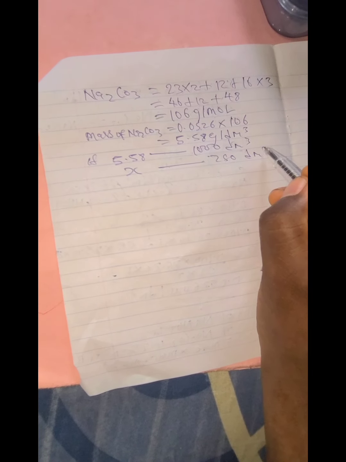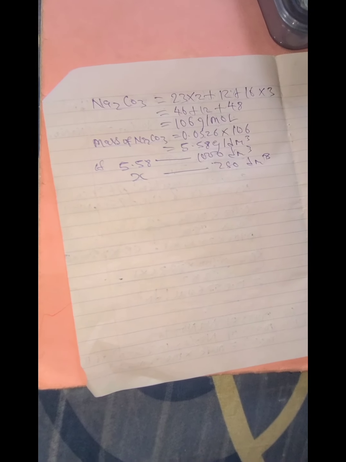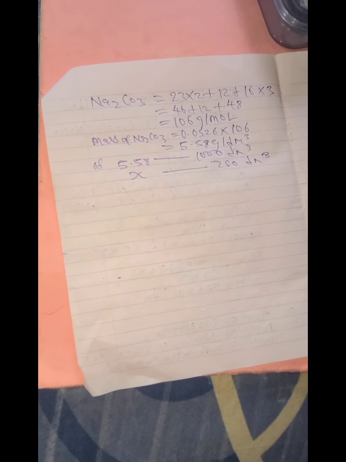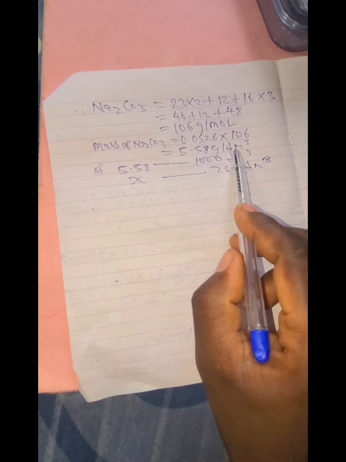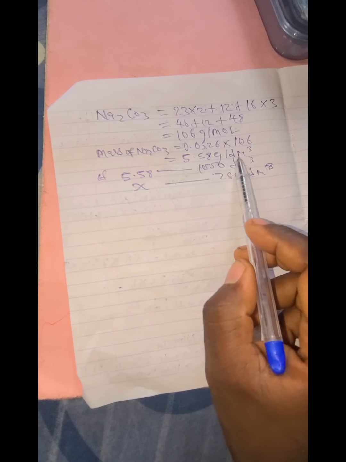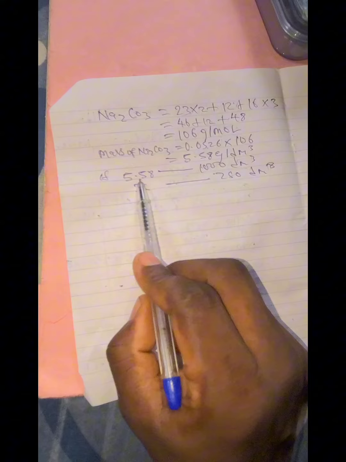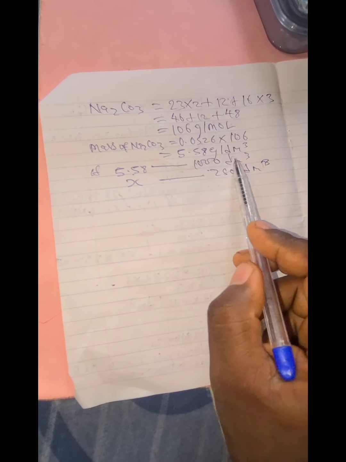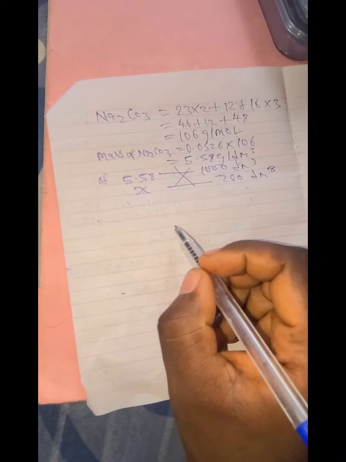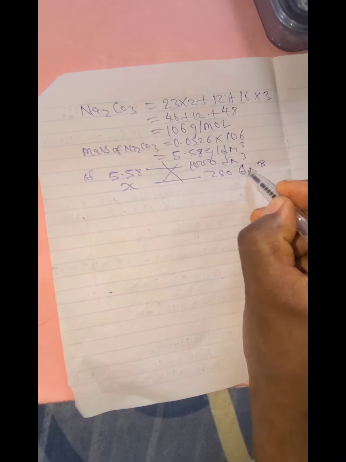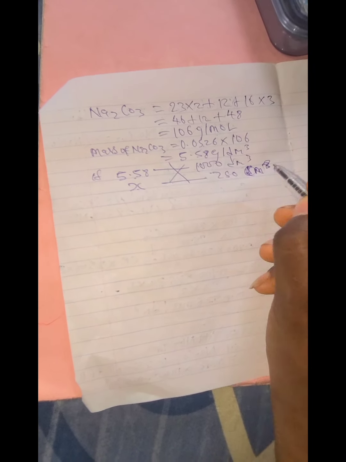As simple as that. Yes, they asked us to calculate the mass of sodium carbonate in 250 cm cube. So we have our mass in 1 dm cube, which is still 1000. So if this 5.58 is in 1000, what will be the mass in 250? So you cross multiply.